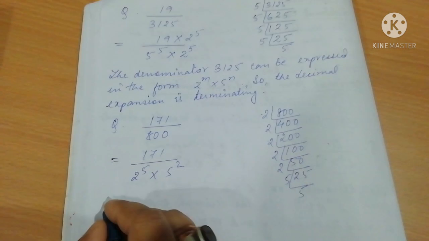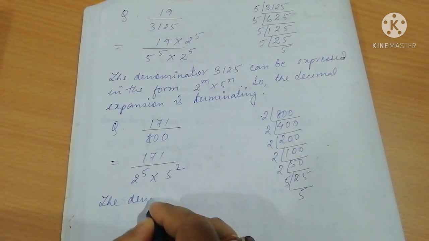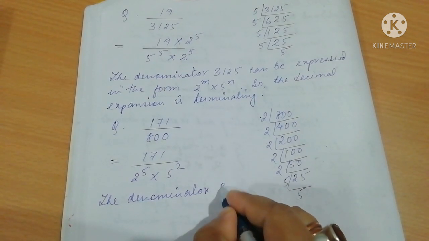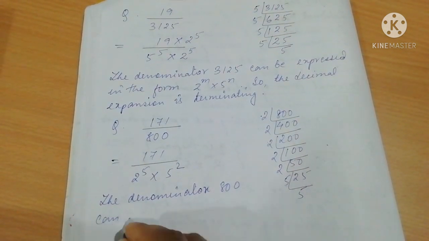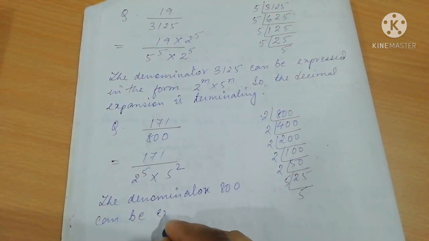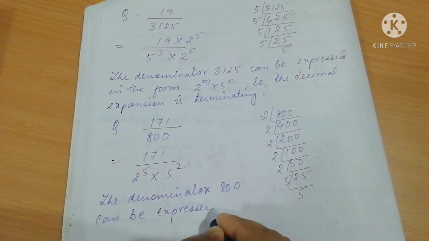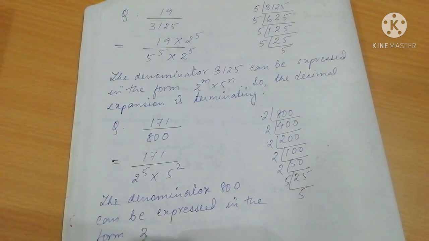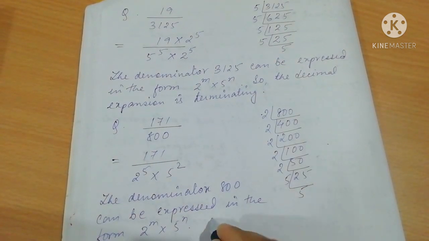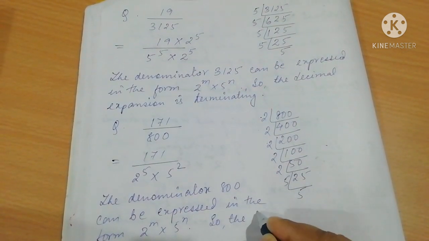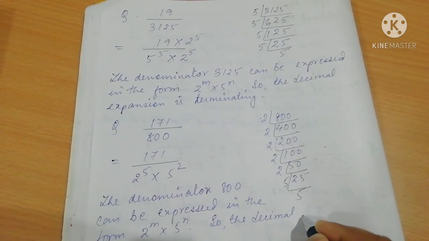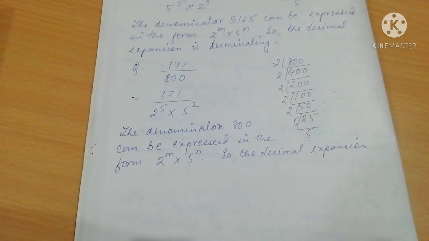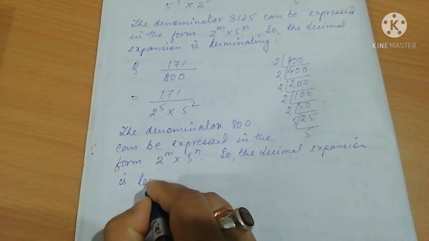So the denominator 800 can be expressed in the form 2 to the power m into 5 to the power n. So the decimal expansion is terminating.